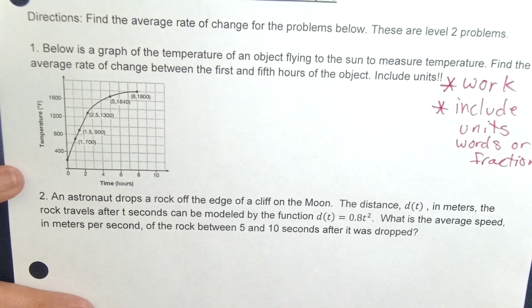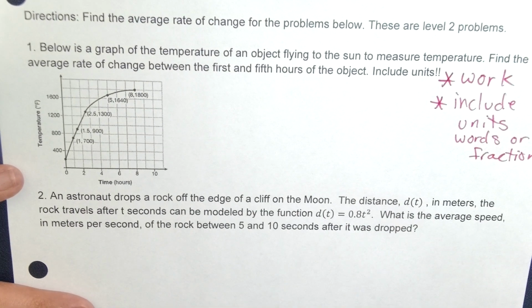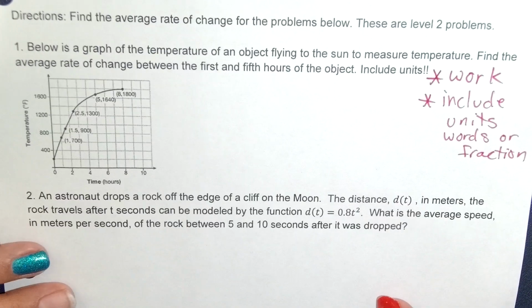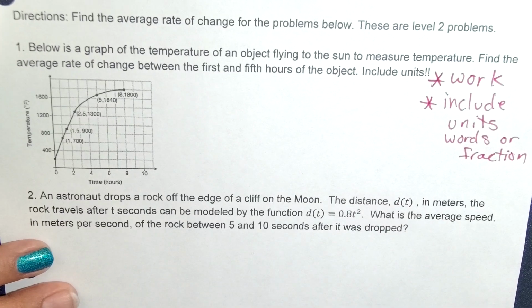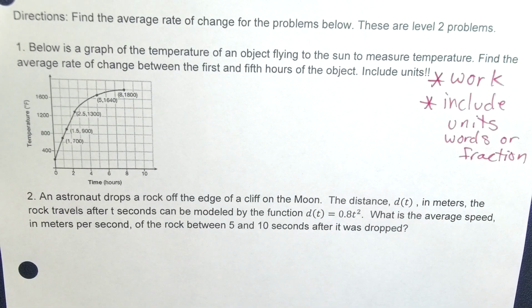What do I need? Or what do you need to get full credit? Show your work and include your units. Okay, let's start with the first one. It says below is a graph of the temperature of an object flying to the sun to measure temperature. Find the average rate of change between the first and 5th hours of the object. Okay, what information did they give us that we need to find?